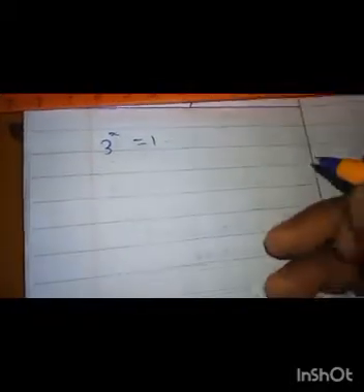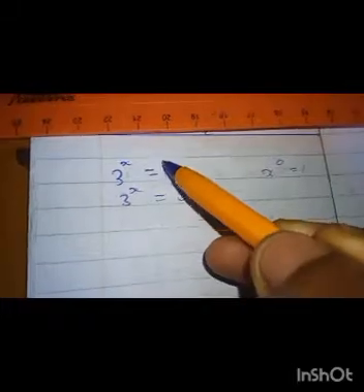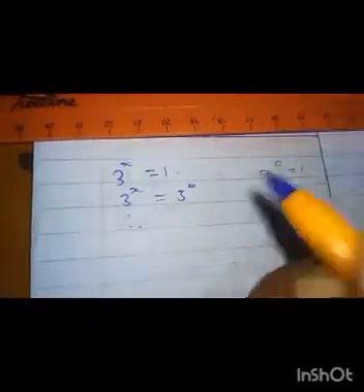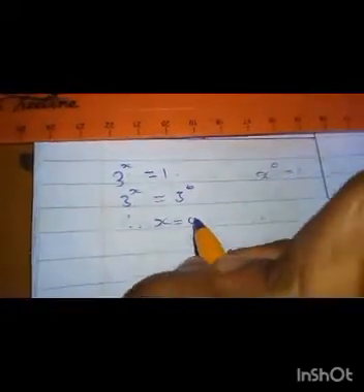So for x, our question is 3 to the power x is equal to 1. We want to make the bases the same. We know that anything to the power 0 is equal to 1, so here we're just going to substitute 1 as 3 to the power 0, because it's going to give us 1. So since the bases are the same, therefore x is equal to 0.